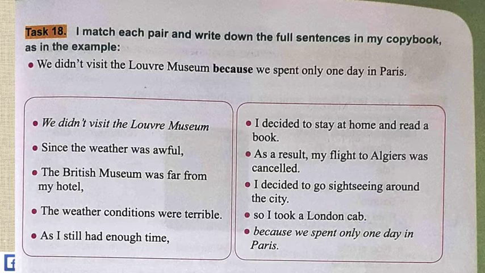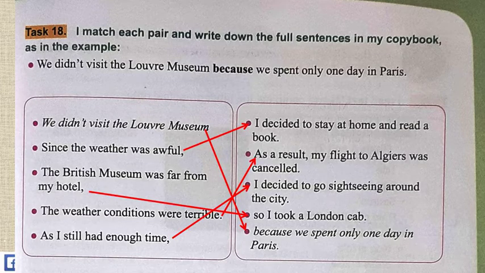We didn't visit the Louvre Museum since the weather was awful. The British Museum was far from my hotel. The weather conditions were terrible as I still had enough time. Second part: I decided to stay at home and read a book. As a result, my flight to Algiers was cancelled. I decided to go sightseeing around the city. So I took a London cab because we spent only one day in Paris.